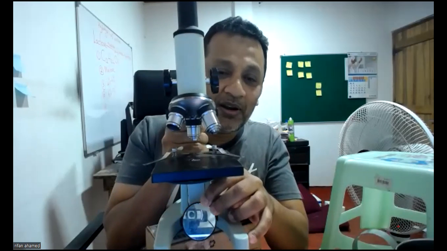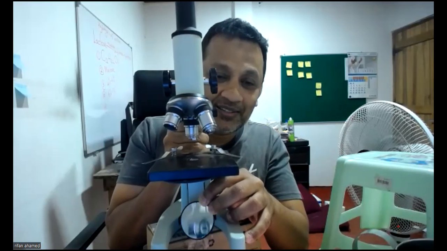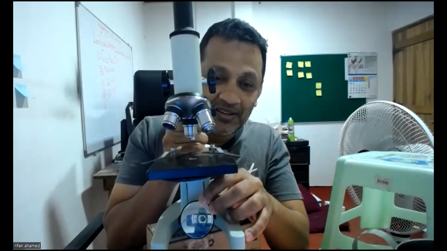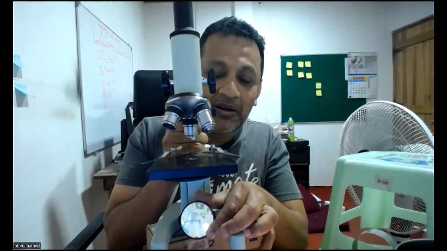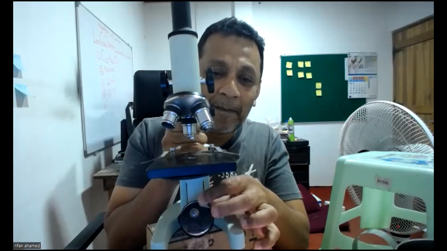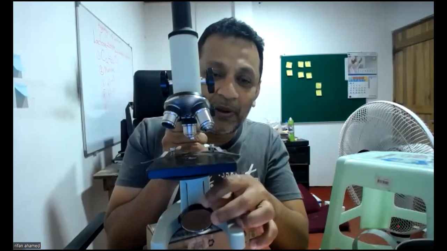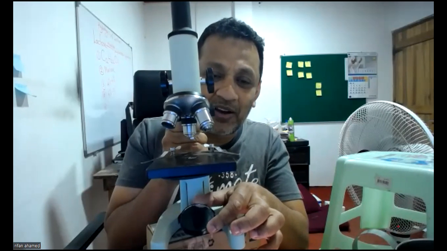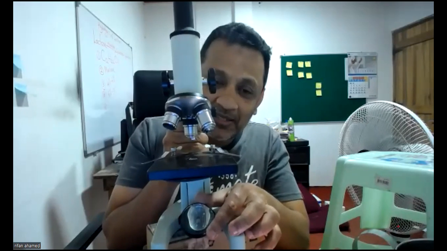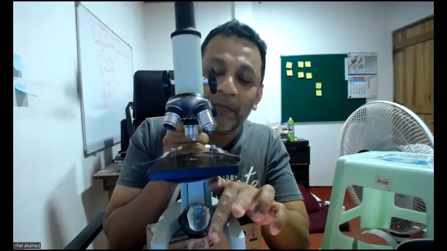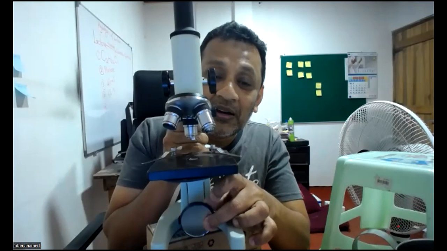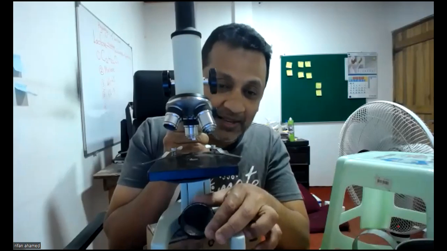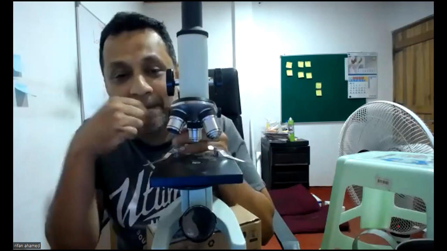That is giving a normal appearance, correct? Yes, sir. Okay, so there are 2 mirrors. One side is a concave mirror, the other side is a plain mirror. Depending on the place where the light is coming from, you can decide whether you are going to use the plain mirror or the concave mirror. Okay, next one.